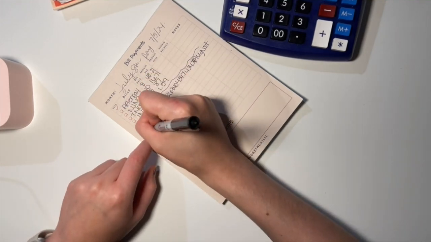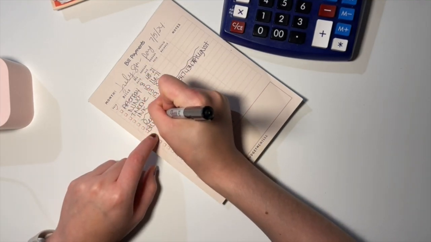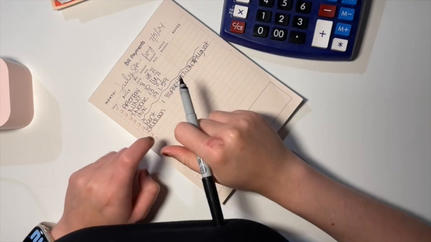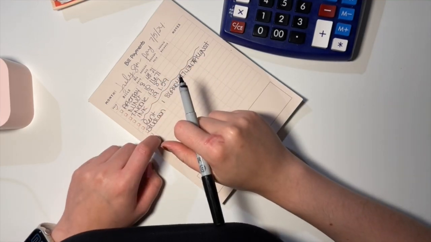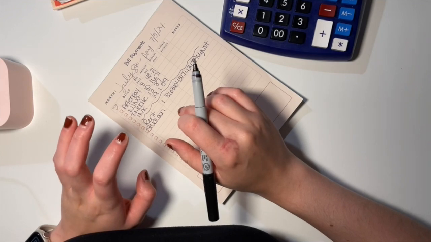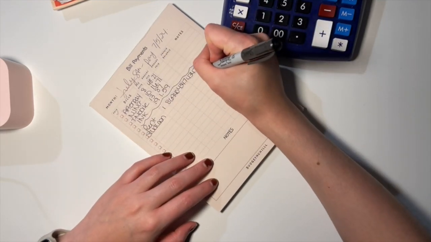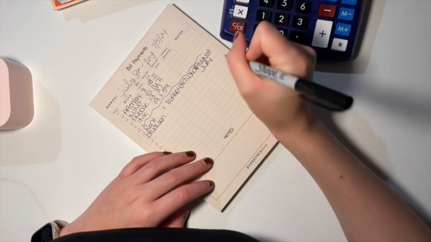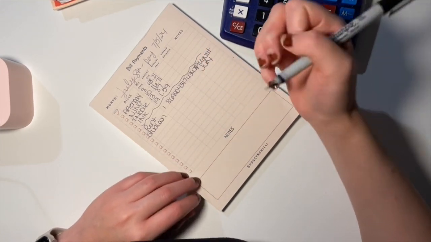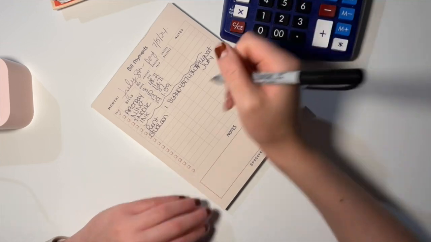And then my student loan. This one is actually for this month. So this one is for July. But it's not due until the 22nd, so I have time to put half of it away until then.